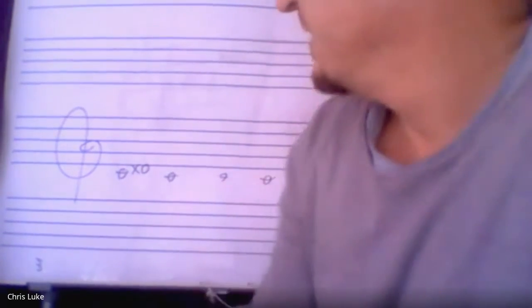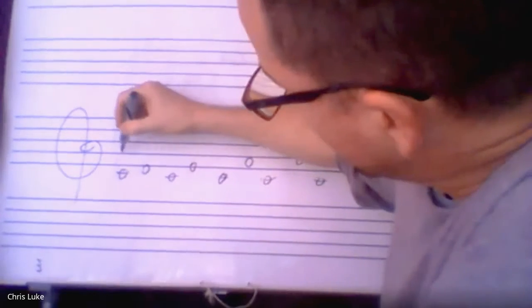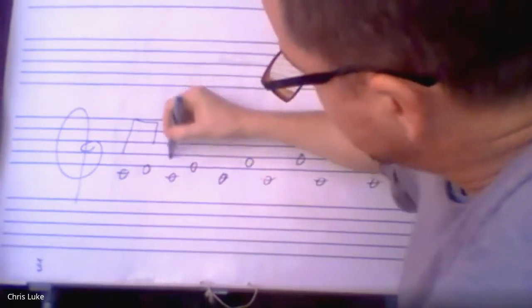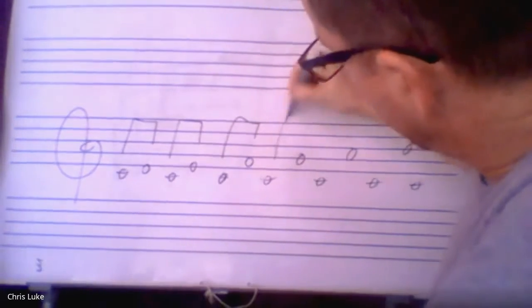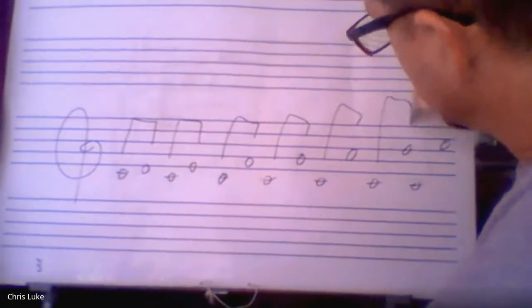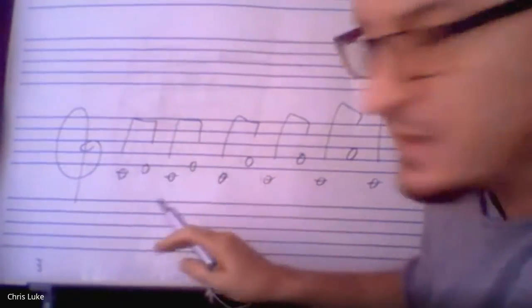Next step. So over here, I've got my second, here I've got my third, here I've got my fourth, here I've got my fifth, here I've got my sixth, here I've got my seventh, right? Got all my intervals, right?